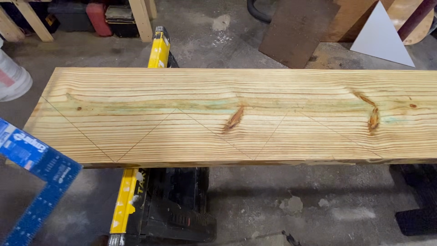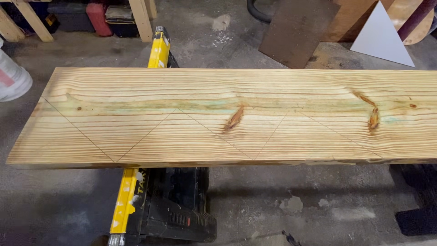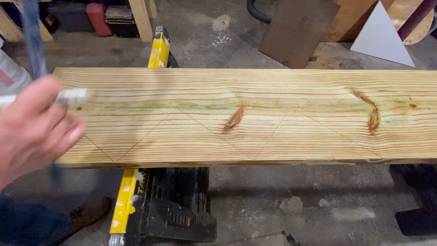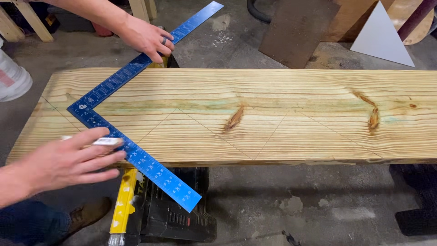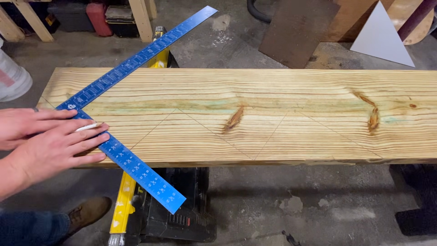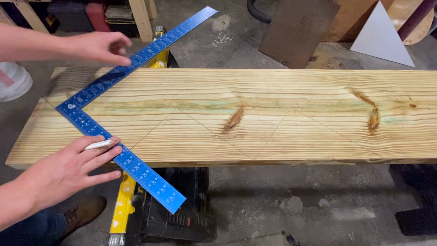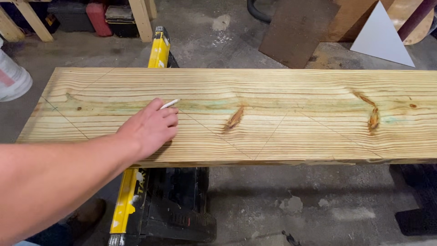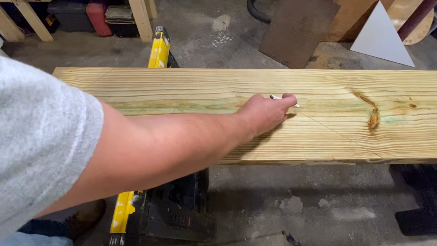So I want to measure this at 9 1/4, and then I want to hold my square again, square against this line, and right at that mark, and mark that. So this is the top of the stringer. First run, first rise, second run, last rise.